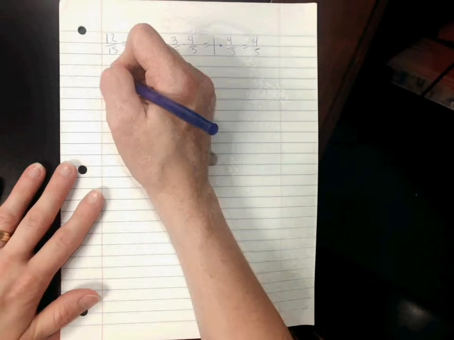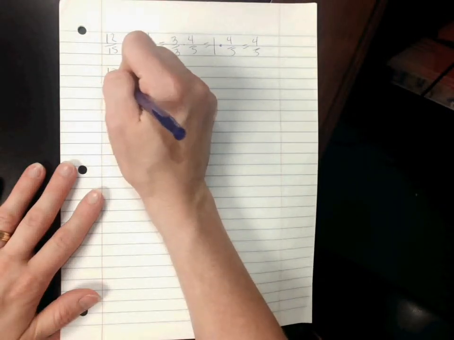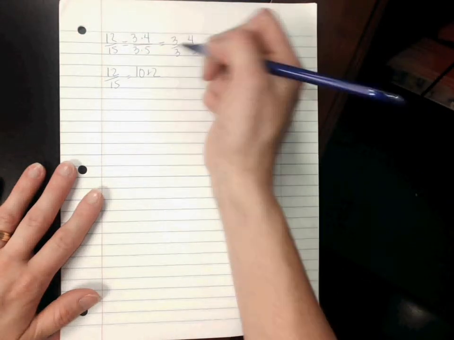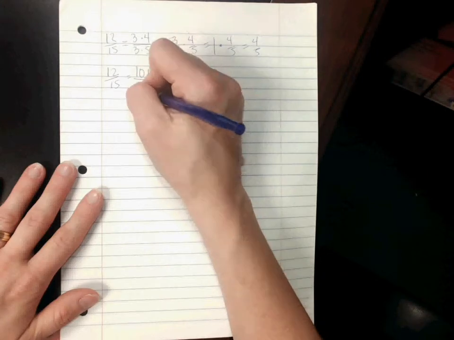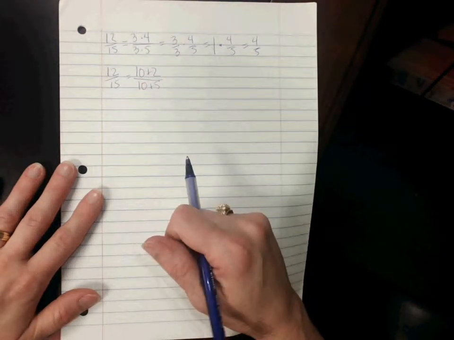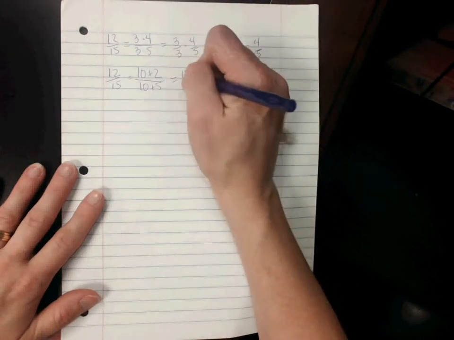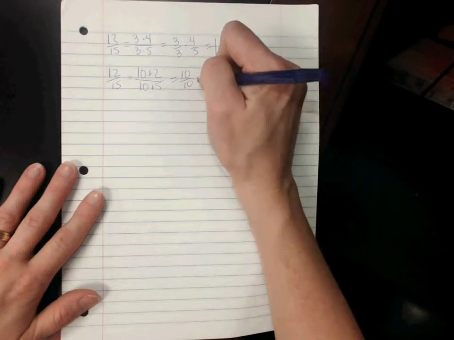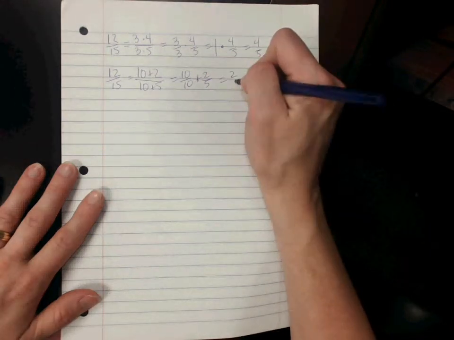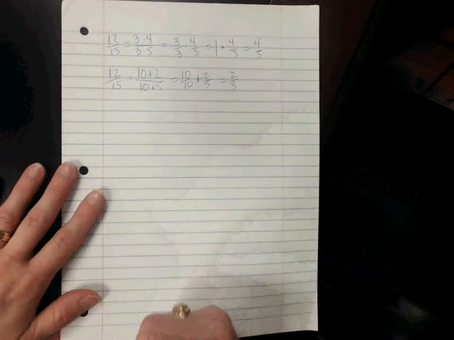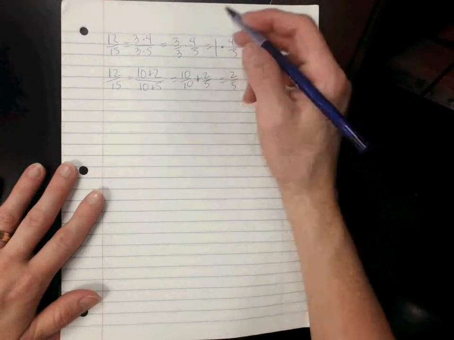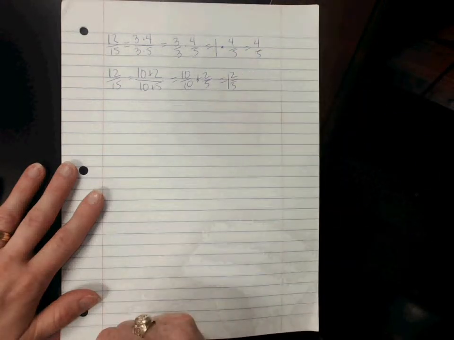Let's go back to that same example. I also know 12 is the same thing as 10 plus 2, and 15 is the same thing as 10 plus 5. Can I cancel out those 10s? Can I write this as 10 over 10 plus 2 over 5 and say that's equal to 2 over 5, because that's a 1? Or actually, if I was being technical, that'd be 1 plus 2 over 5, so 1 and 2/5.